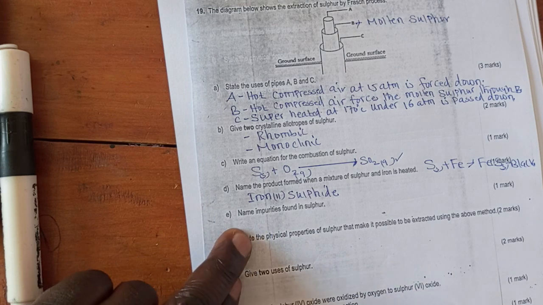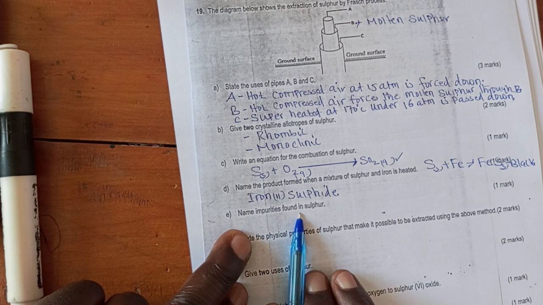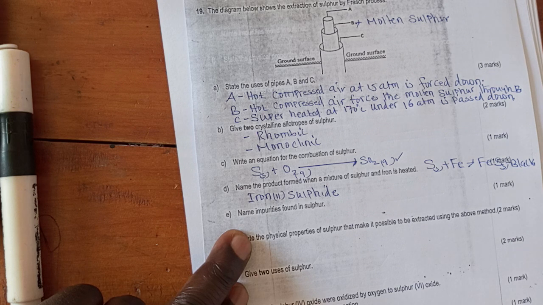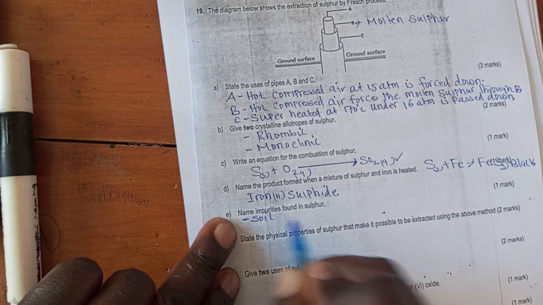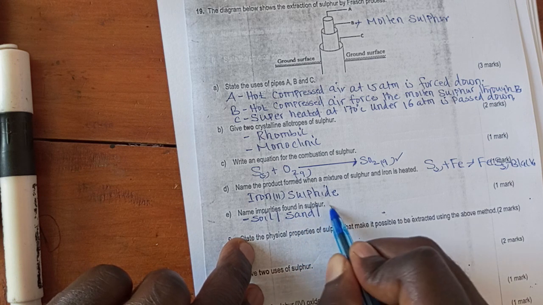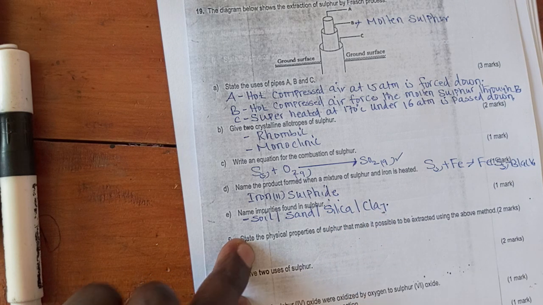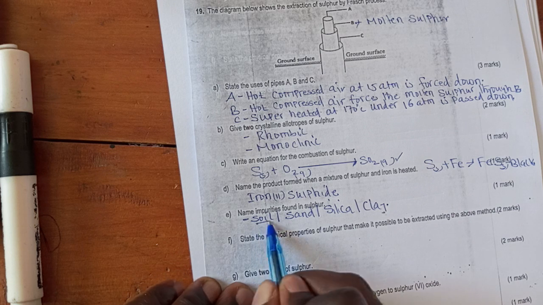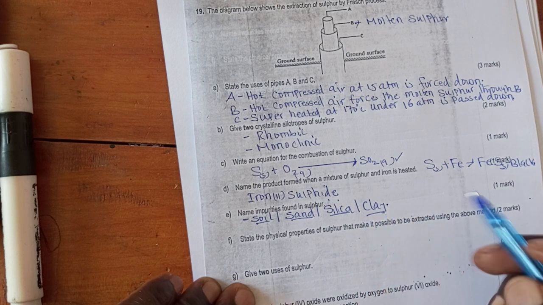Name the impurities found in sulfur. We have clay, sand, silica, and soil. So you can name any. You can name soil, or sand, or silica, or clay. These are the impurities found in sulfur.